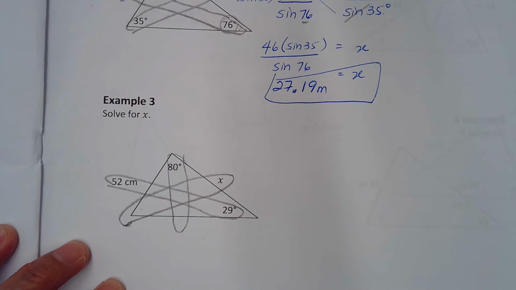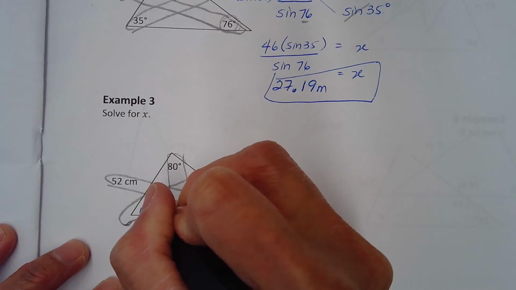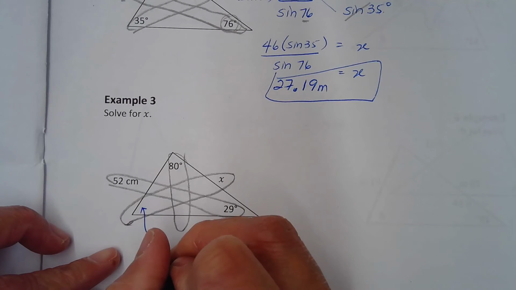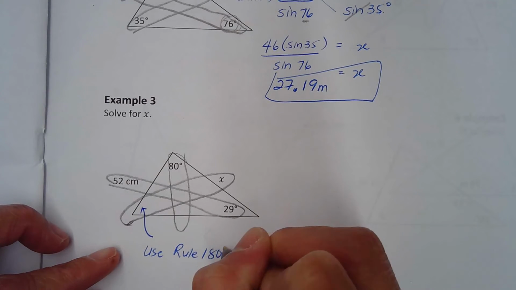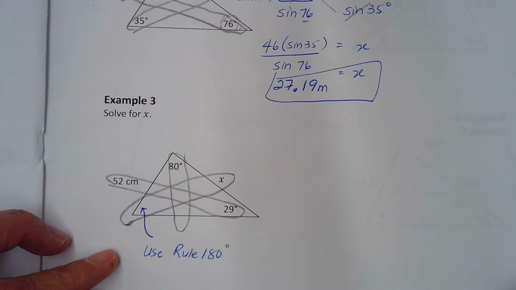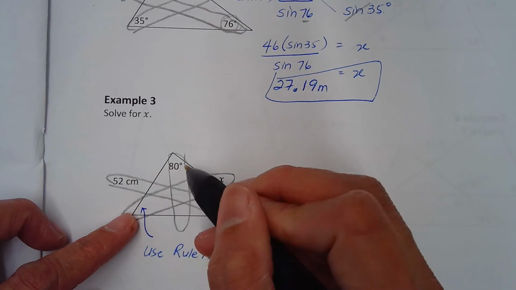What I'm going to try to do first is find this angle. How? Use Rule 180. We know the sum of all the angles in a triangle adds up to 180.